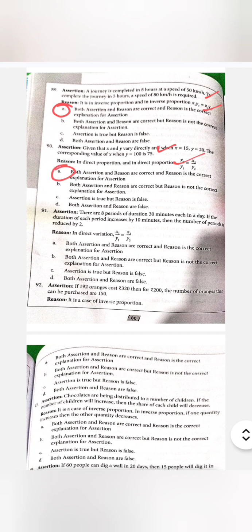Now question number 91. There are 8 periods of duration 30 minutes each in a day. If the duration of each period increases by 10 minutes, if each period will be 40 minutes, then the number of periods is reduced by 2. Okay, so here it is given that if the duration is more, then definitely there will be fewer periods, because the school time is constant, from 7 to 2 o'clock like in your school, or from 10 to 4 for those who are studying in the government schools.